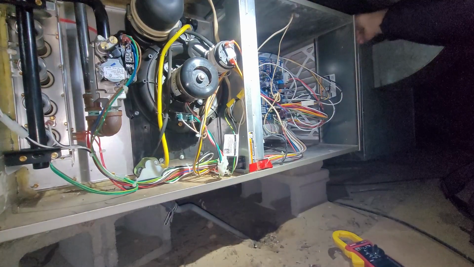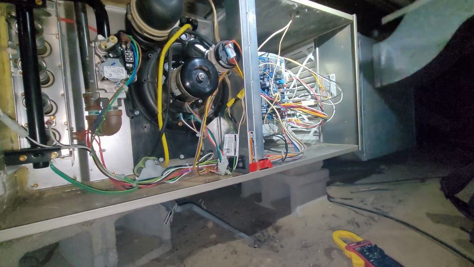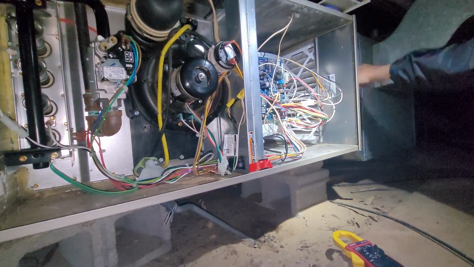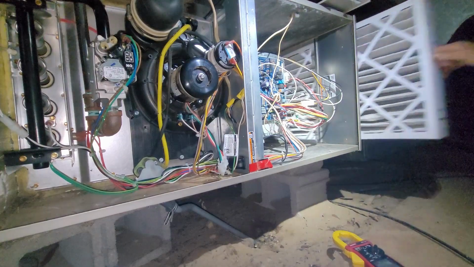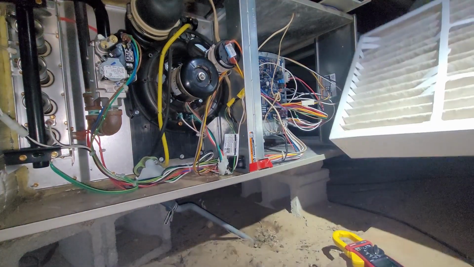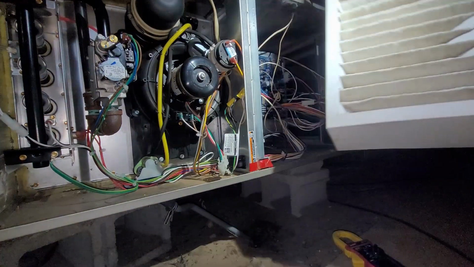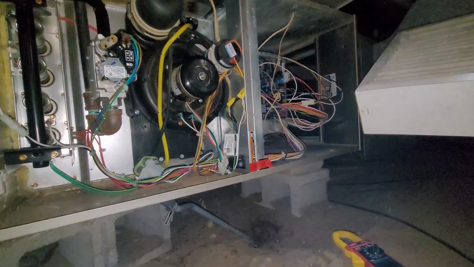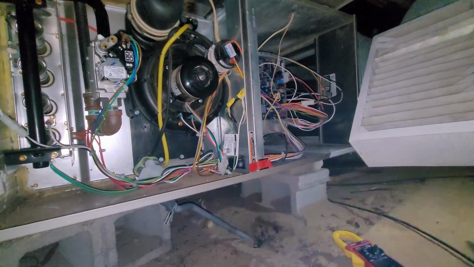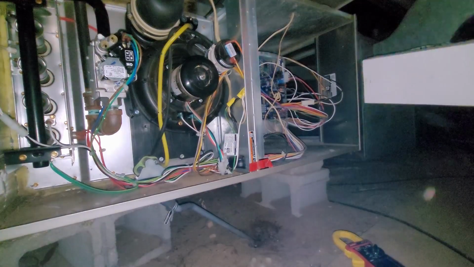The filter looks clean, but that can be deceiving. It's not terrible. See light through it.